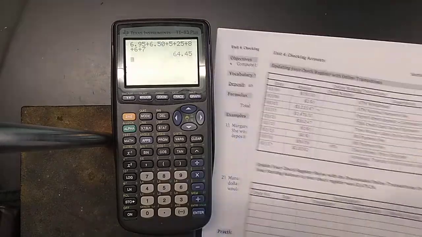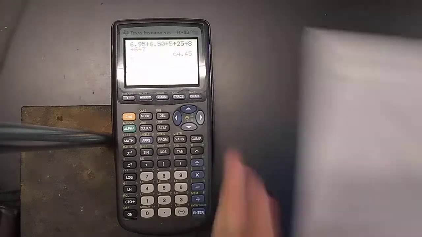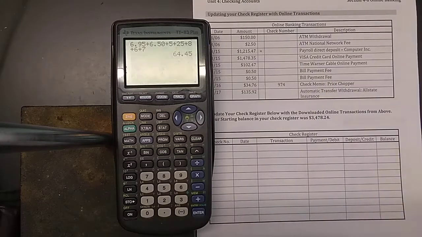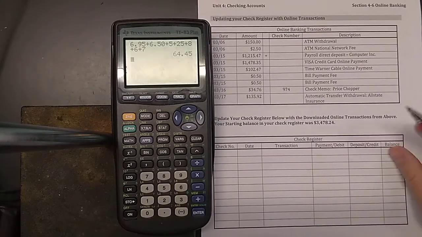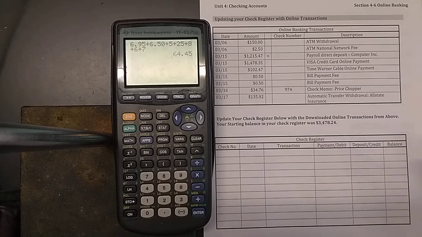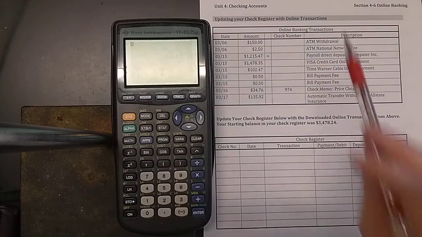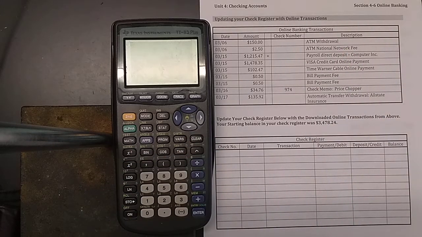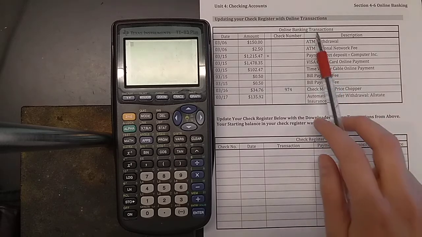The last thing that we're going to talk about is just how to update your check register with these online transactions, such as surcharges from ATMs and bill pays and stuff like that. We've already learned how to update a check register, so we're just going to practice that again, but with these online banking fees. We're going to update our check register below with the downloaded online transactions from above.